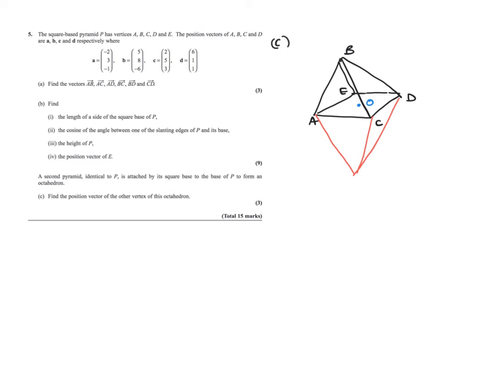So the last part tells us that we have a second pyramid attached to the first pyramid and we need to find the position vector of this vertex, which we'll call Q. Now, how do I do that? My diagram doesn't look great here, but if we look at the relationship between the coordinates of B and the coordinates of O, this will tell us everything we need.